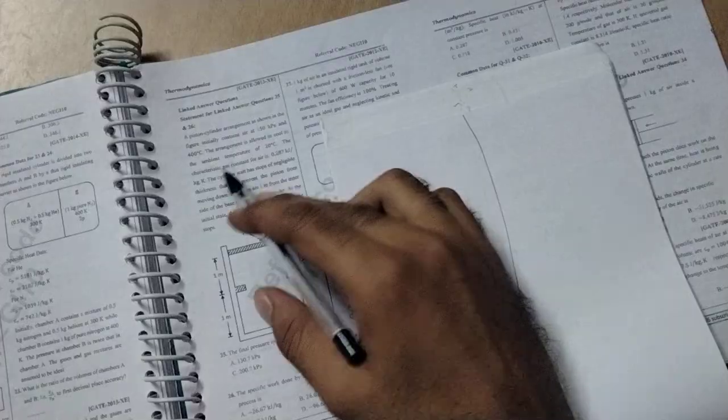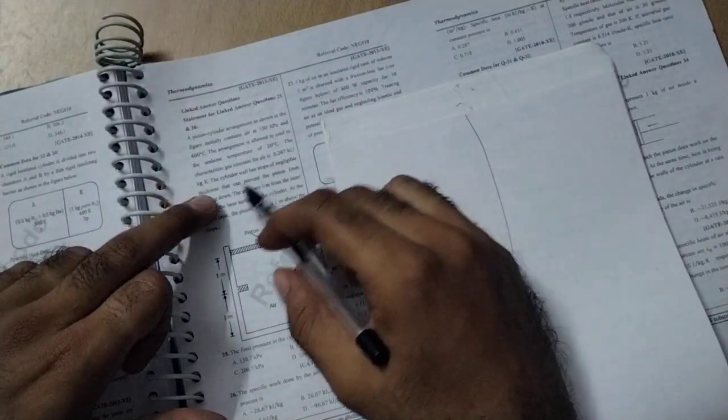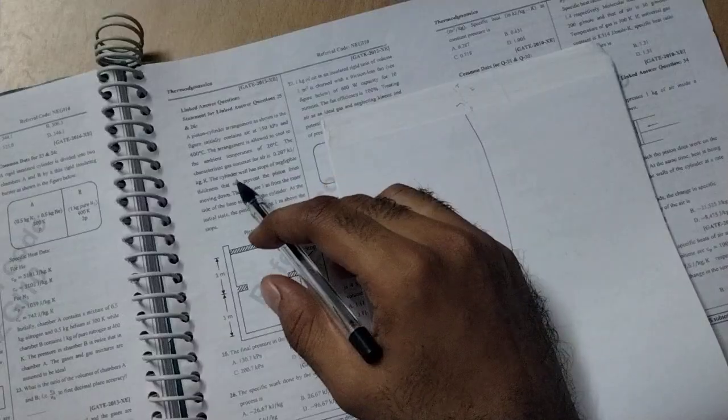The cylinder initially contains 150 kg at 400 arrangement to ambient temperature, with the characteristic gas constant of air.